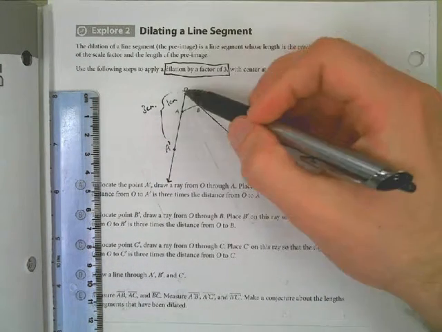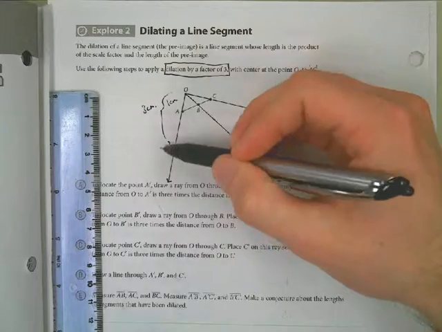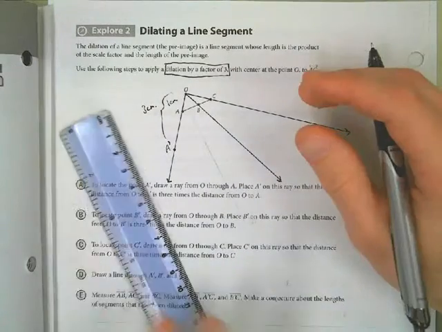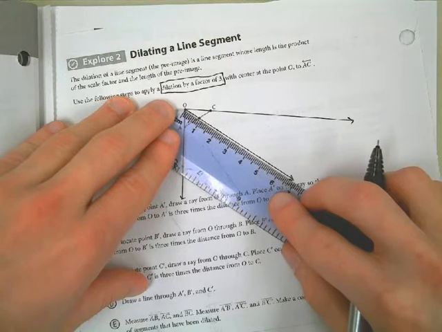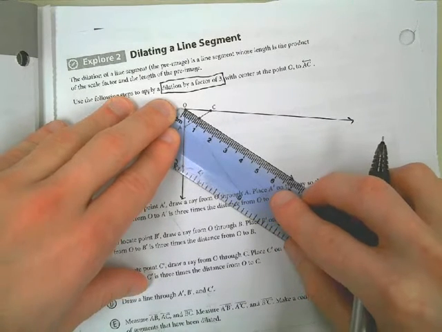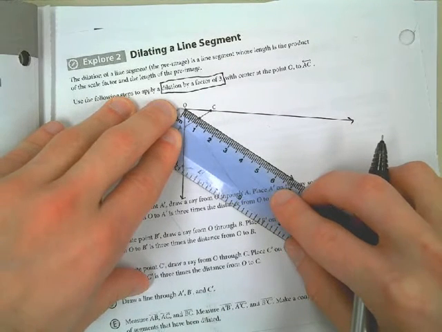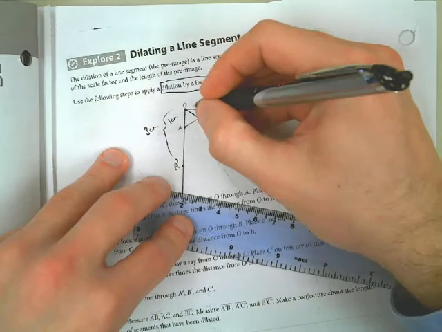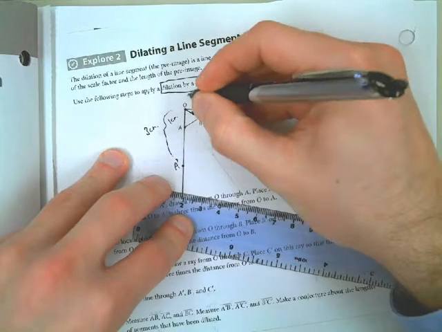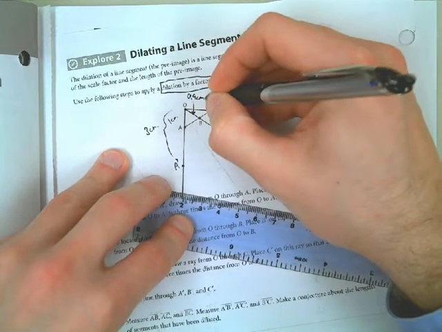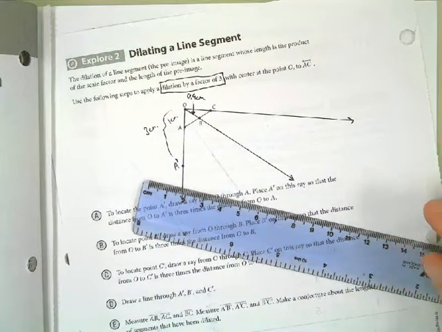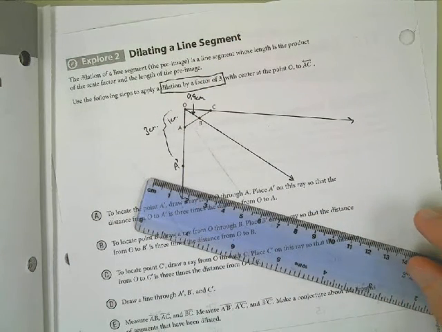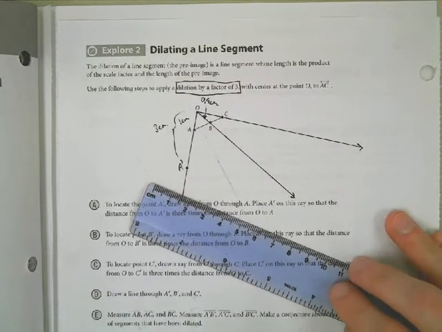So we have to measure from O to B. Let's see here. O to B, I get like it's 0.9 maybe? 0.9 centimeters? I would be very hesitant about doing that because when we start to round, we'll have some issues with the correctness of our dilation. So let's say it's 0.9, but look, we got our calculators handy. So 0.9 times 3. I have to measure out 2.7.